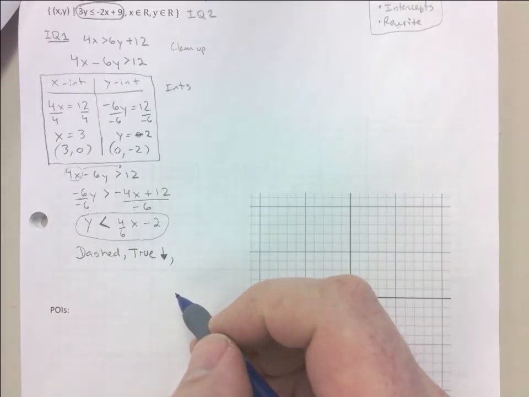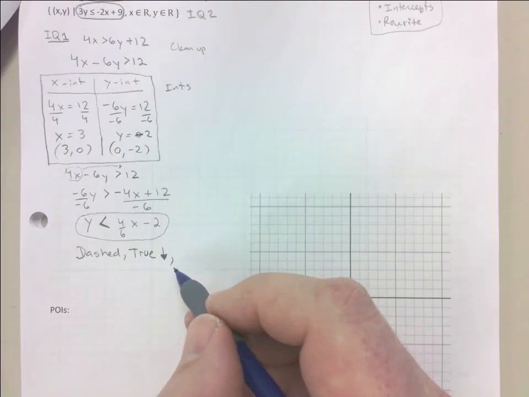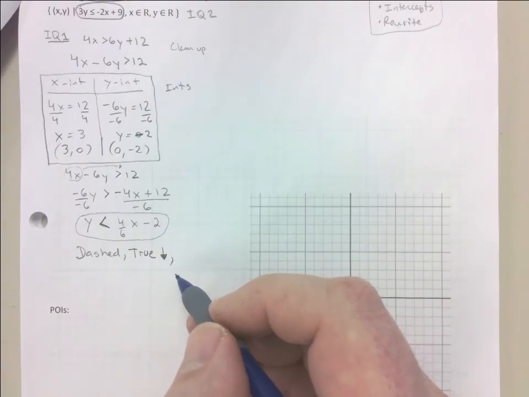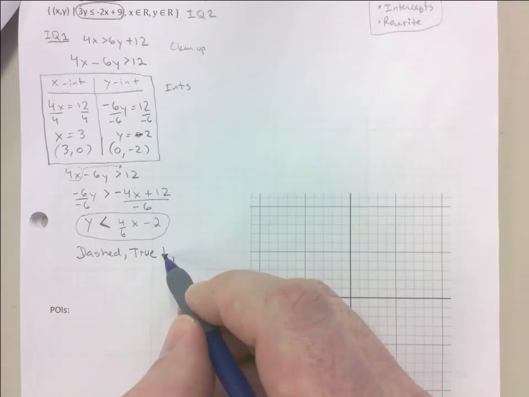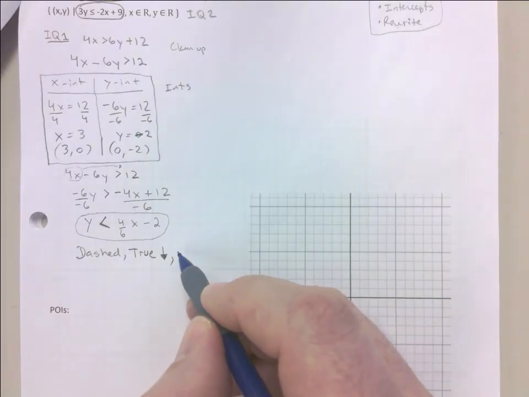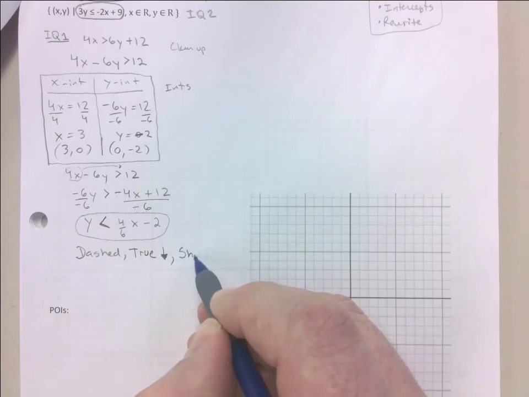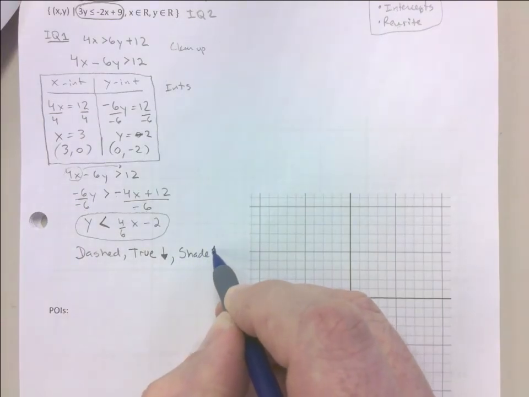Make sure you get to this point. I want to be clear, because every year I cause major confusion with this. Since we're using reverse shading, where would we shade if the true region is below? Above. So I tell myself, shade above.